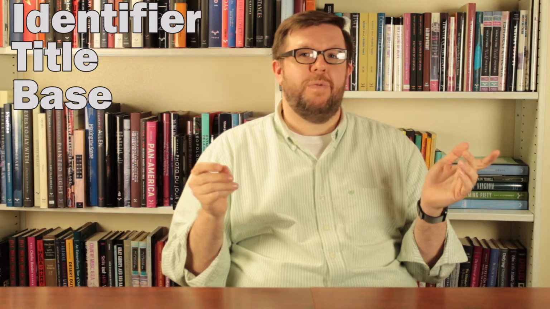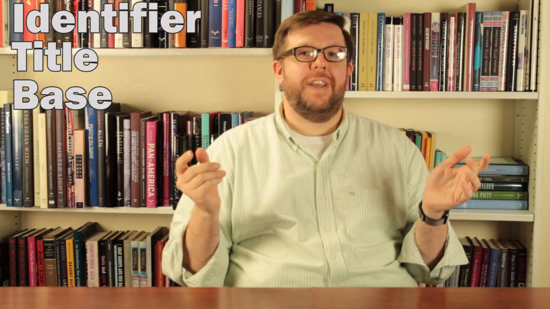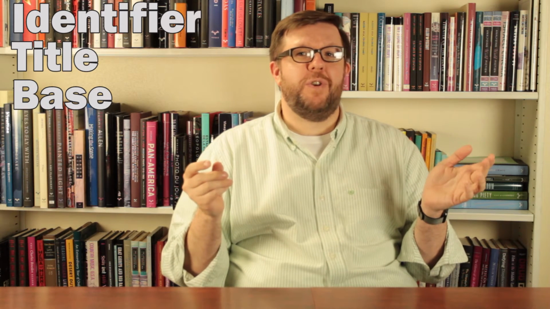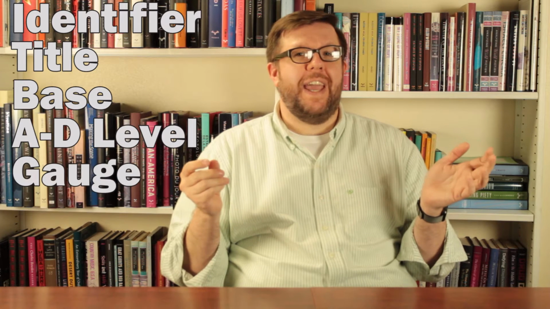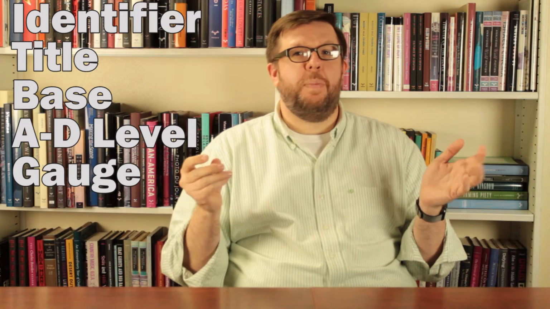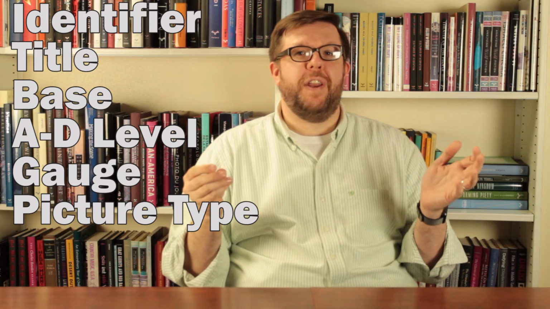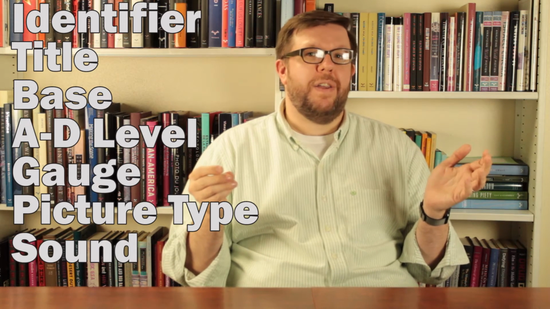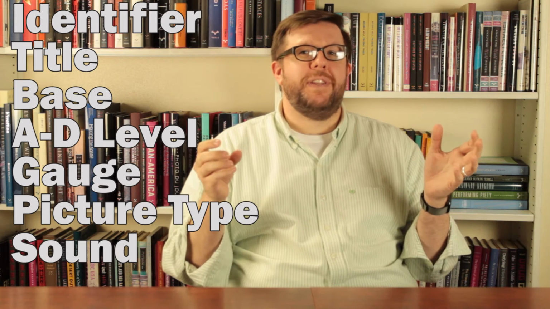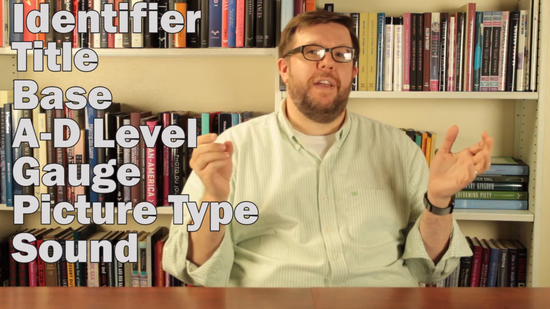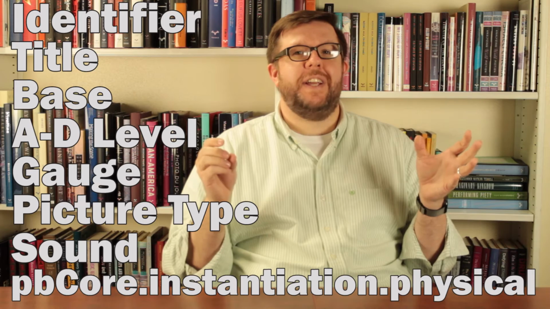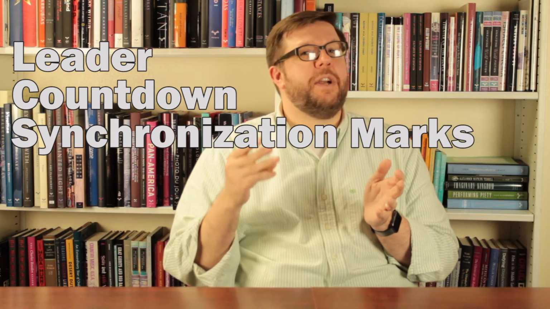The base, which is either nitrate, polyester, or acetate. I'll be noting the vinegar syndrome, or level. The gauge, or the width. The picture type, which is either black and white, color, or none, positive or negative. The soundtrack. Then we're going to combine all those properties into the controlled vocabulary we use for AV in the PBCore instantiation physical field.